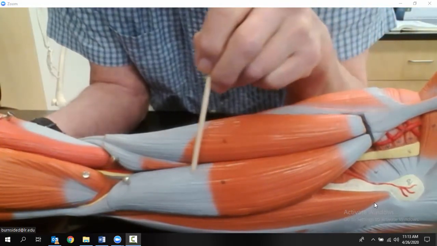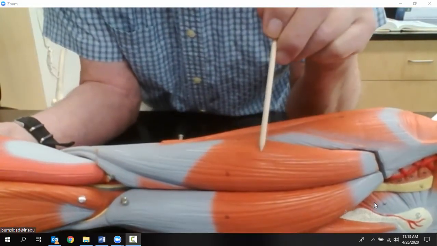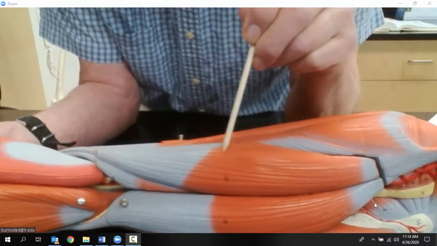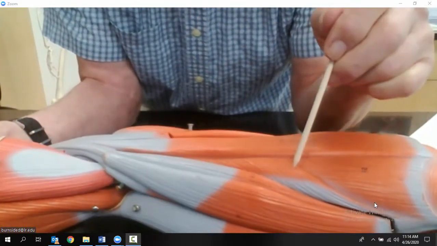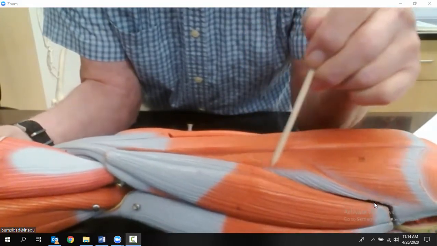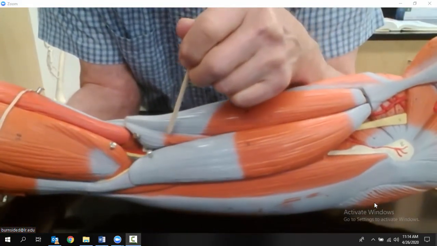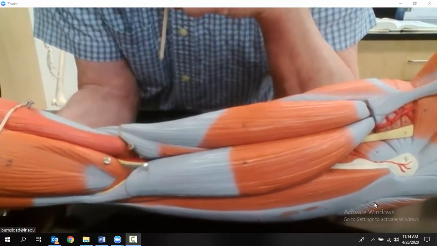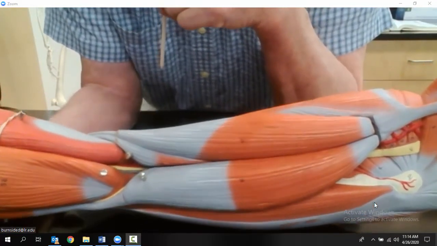This is the biceps femoris. Then next to it is the semitendinosus, and then next to that is the semimembranosus, and there's a little piece down here because it's underneath the semitendinosus. Those are the hamstrings.